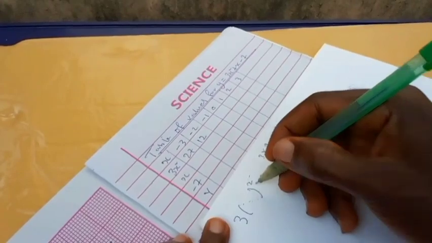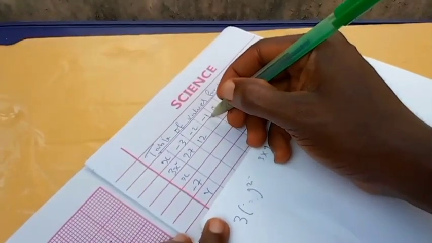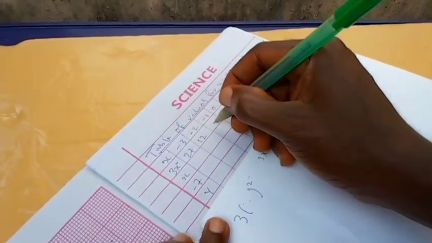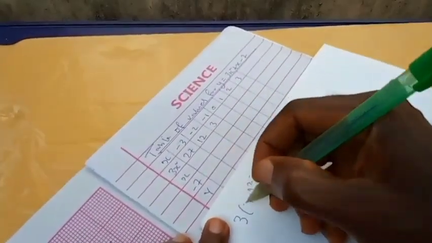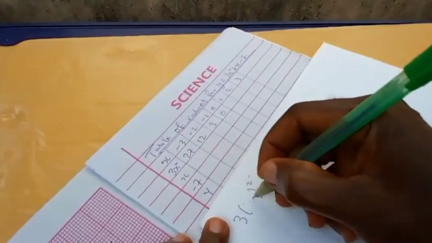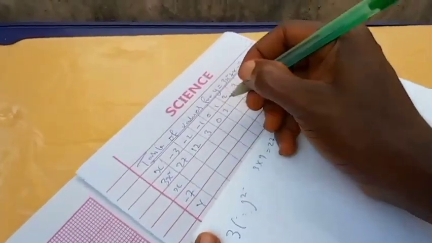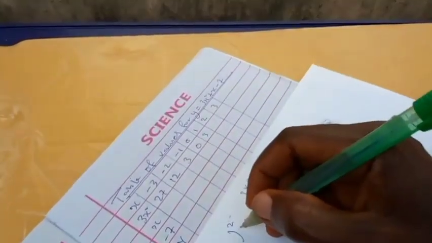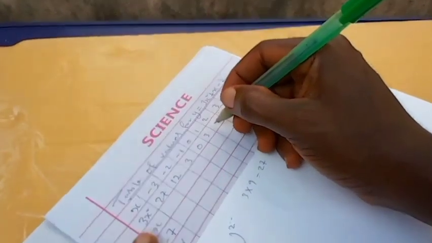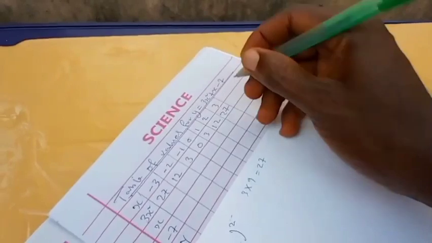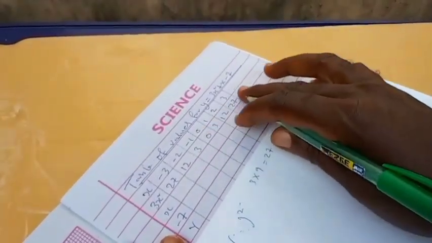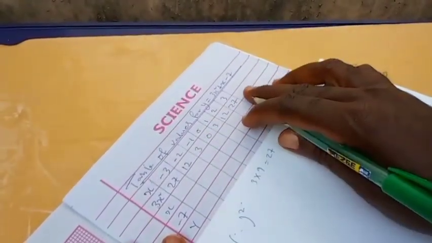Minus 1 squared is 1. 3 times 1 will give us 3. So you keep on putting them. 0 squared, 0 times 3, 0. 1 squared, 1 times 3, 3. 2 squared, 4 times 3, 12. 3 squared, 9 times 3, 27. So that's how you fill that space, that line.